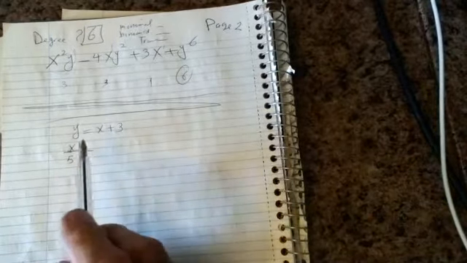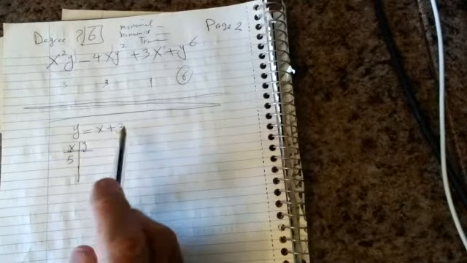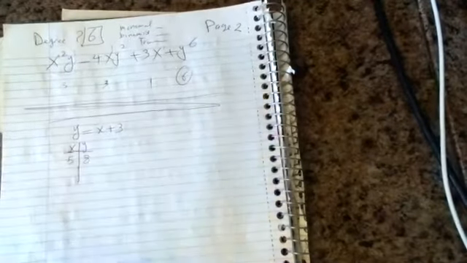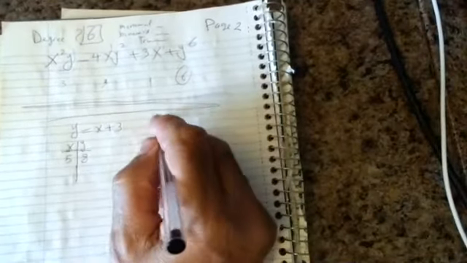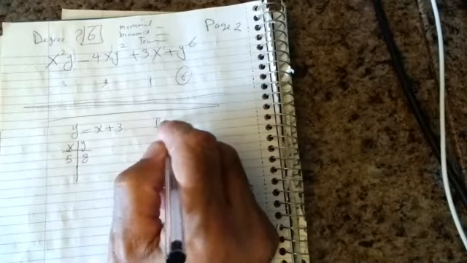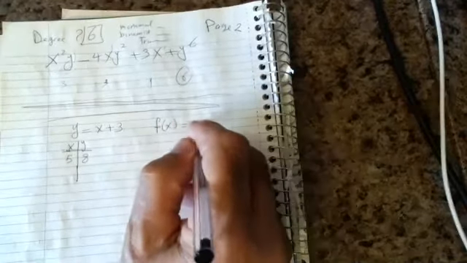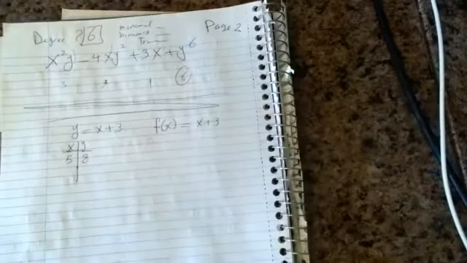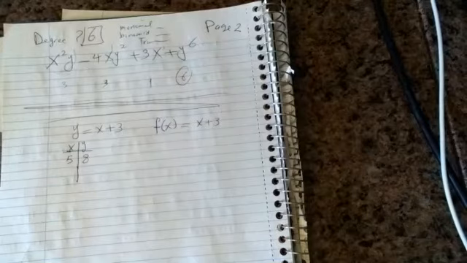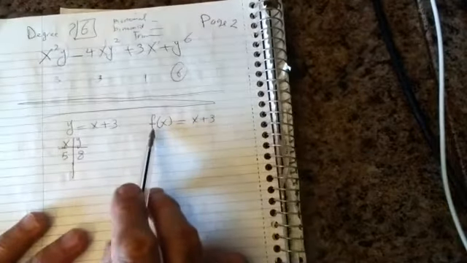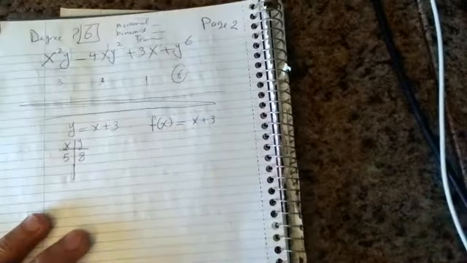You take that 5 and substitute here: 5 plus 3 is 8, right? Instead of y, sometimes we show f of x. f of x and y are the same thing. f of x means there is a function with a variable of x.